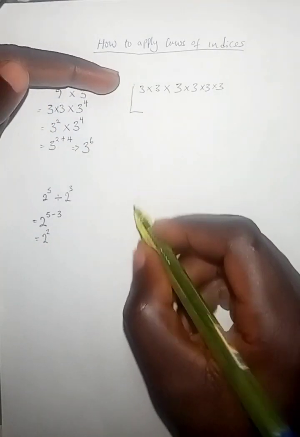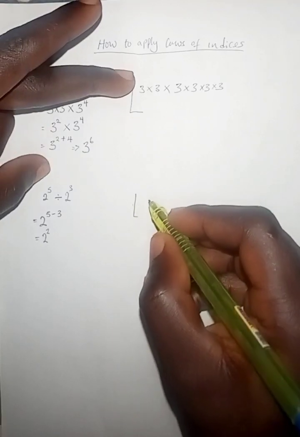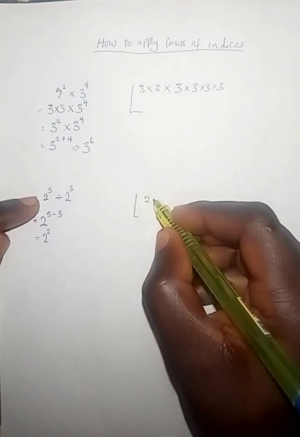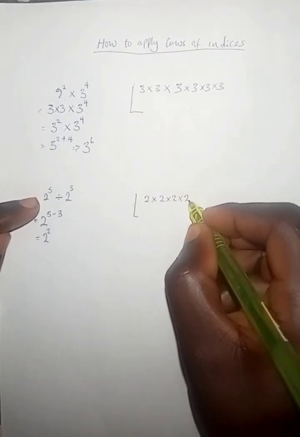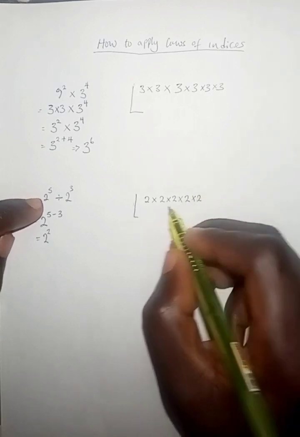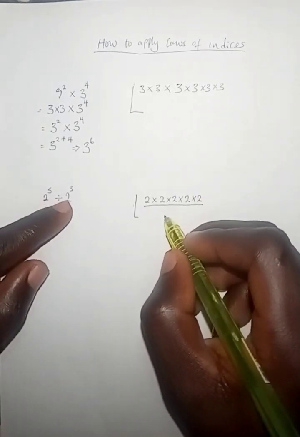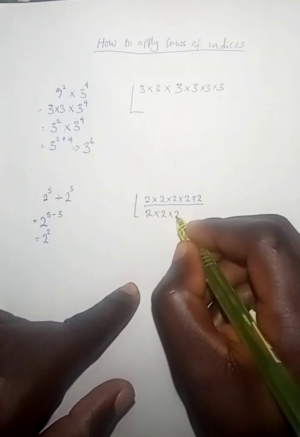Still going by this example here, 2 to power 5 is 2 times 2 times 2 times 2 times 2, 5 times, divided by 2 to power 3, which is 2 times 2 times 2.